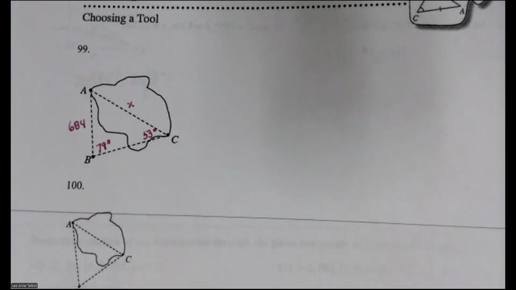First thing we need to do is figure out if it's law of sines or law of cosines. Law of cosines only has two setups, side angle side and side side side. Is this side angle side or side side side? Meaning, do you have two sides and the angle between, or do you have all three sides?